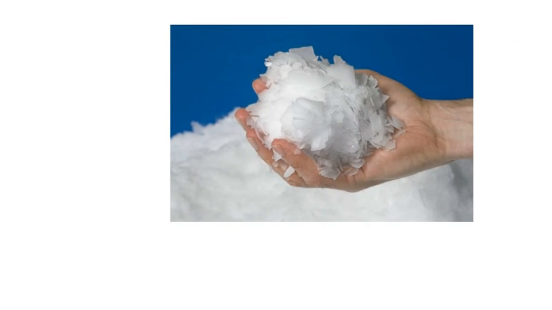Here's another example. This guy's holding some shaved ice in his hand. What do you think's happening? The ice is definitely colder than his hand. So heat is going from his hand into the ice to melt it, and that's going to make his hand really, really cold.